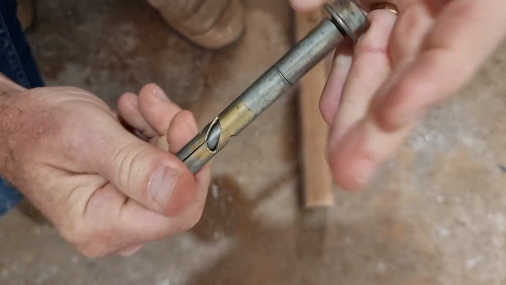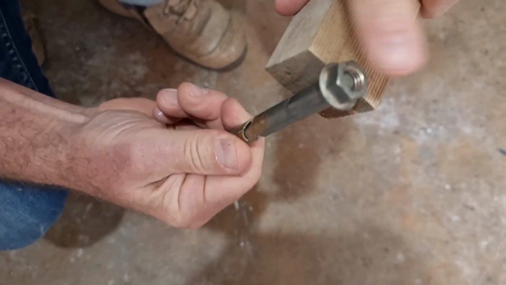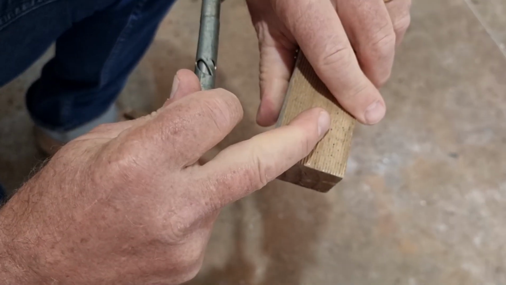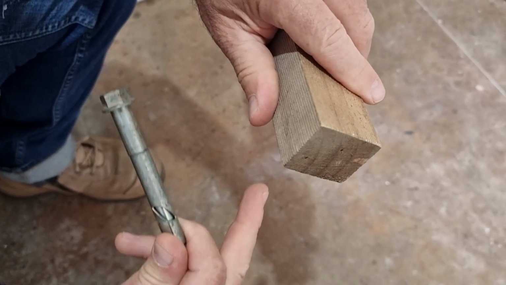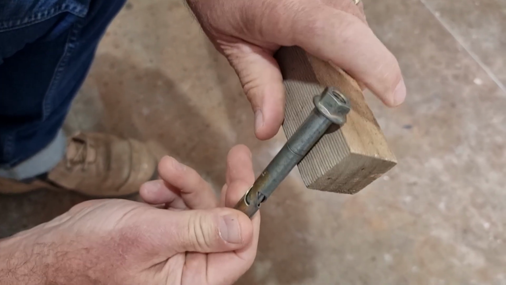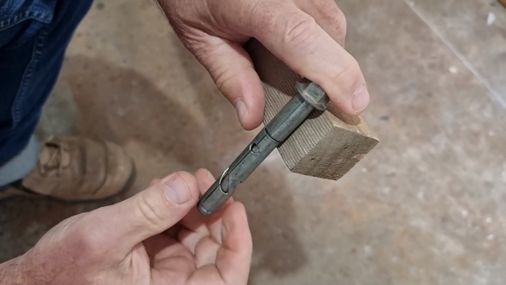So I'll just show you this piece of wood here. You drill the hole through the timber into the concrete. Now you need a masonry drill bit to drill into the concrete, obviously, and you knock this DynaBolt in.